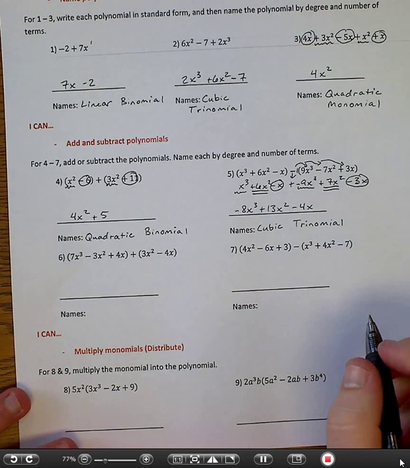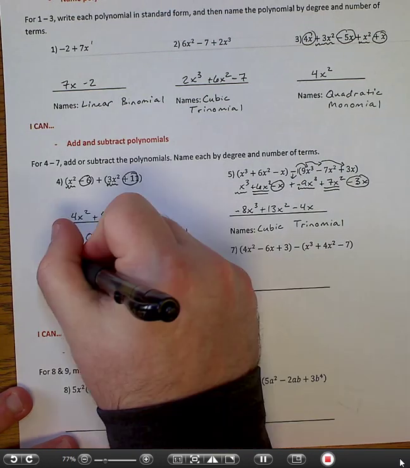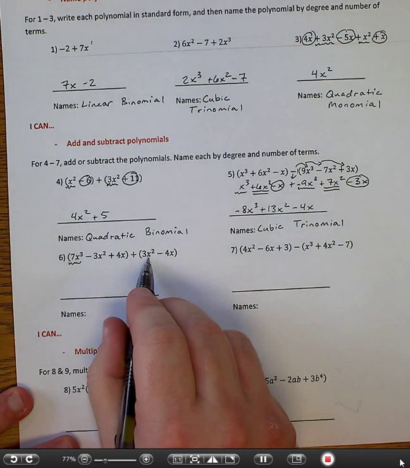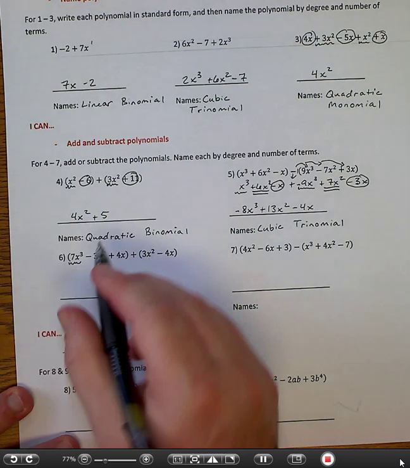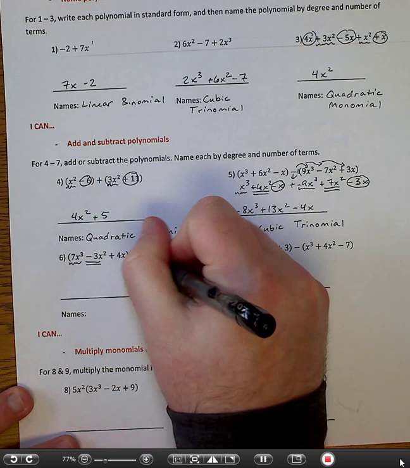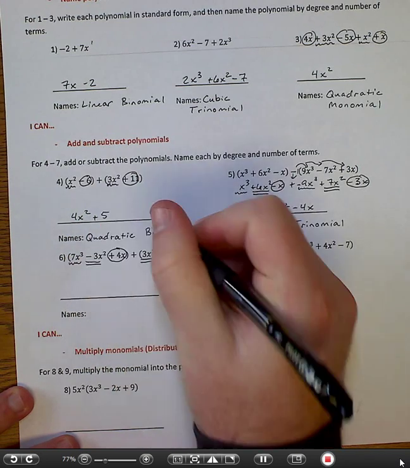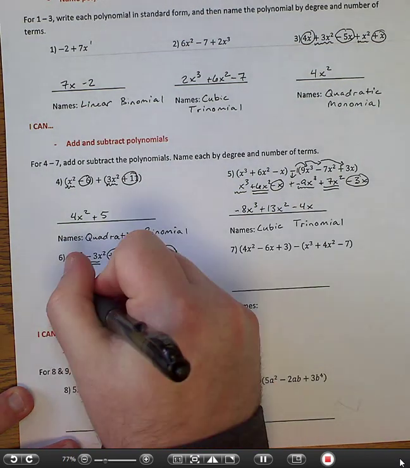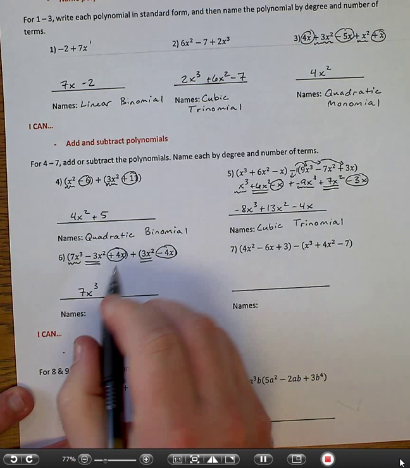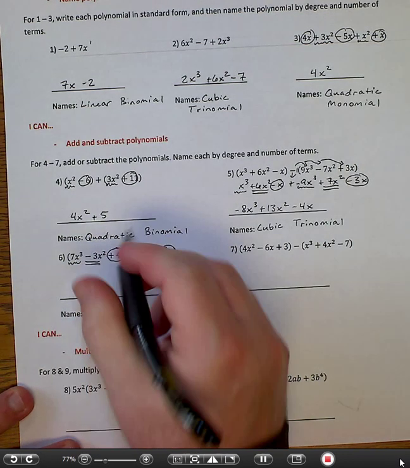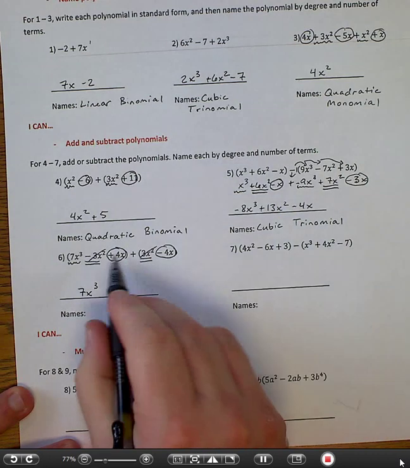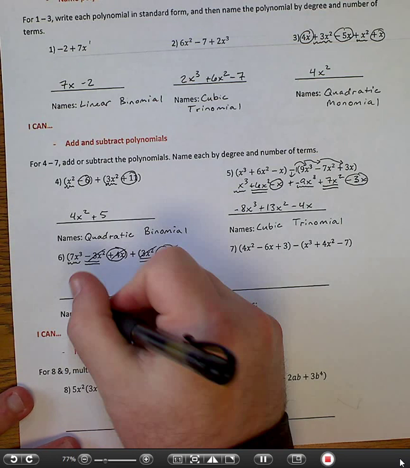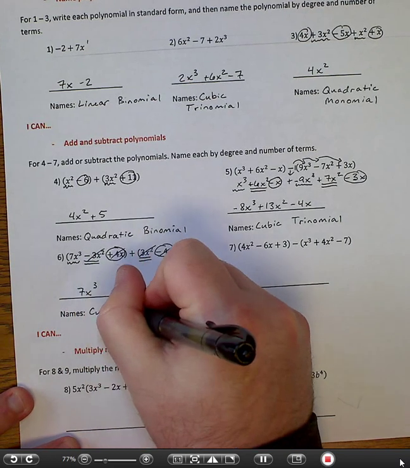Number 6, we're adding, again, like terms, so 7x to the third. Be careful, this is not an x to the third. It does not go together, so this is the only x to the third. X squared and x squared, 4x and negative 4x. So 7x to the third does not have a like term, so I'm just going to write it down. Negative 3x squared plus 3x squared is 0, so those cancel. 4x plus negative 4x, those also cancel. I'm left with just 7x to the third. This is a cubic monomial.